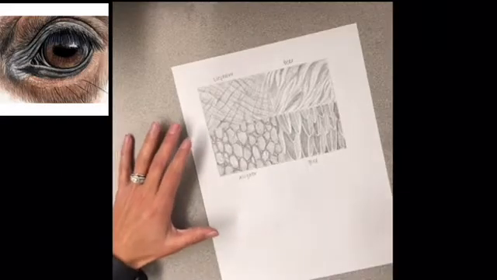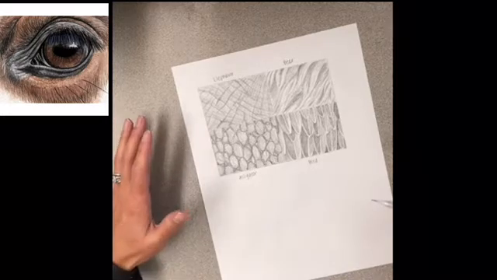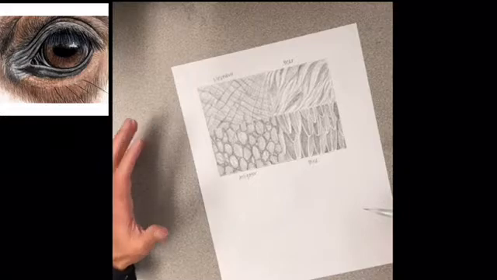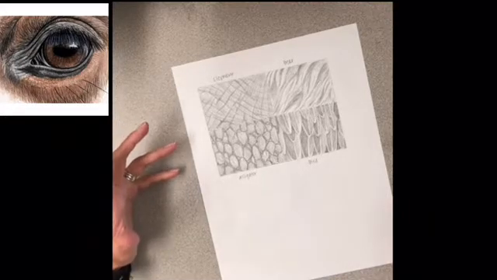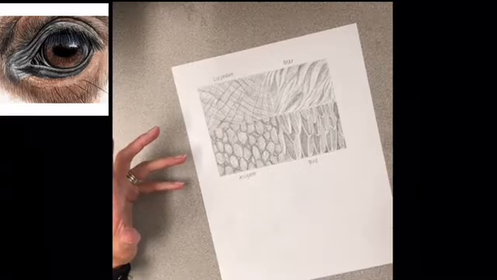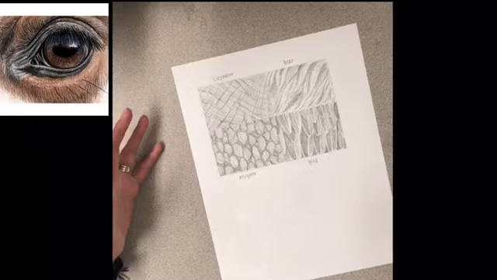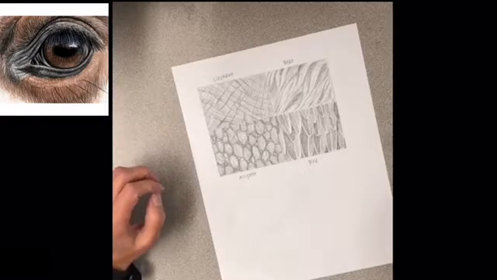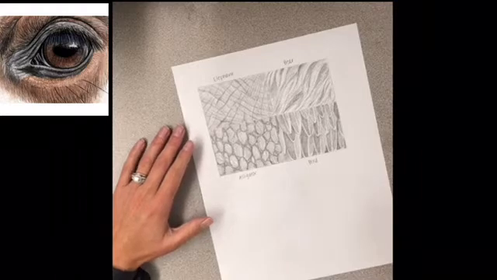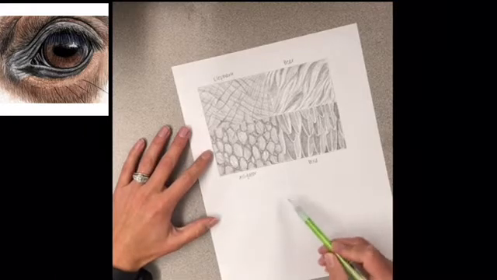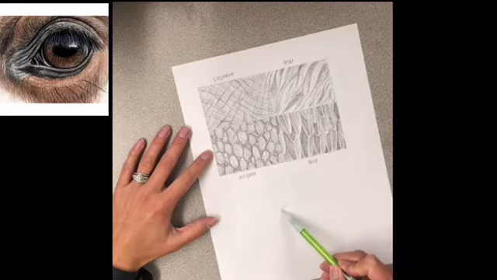So to start out, the first thing I want to talk about is the shape of the eye. A lot of times we're taught that all eyes are football shaped, but that is not particularly the case. So we always want to look at the actual eye that we are drawing, whether it be a human eye or an animal eye, and study the actual shape of that eye and make sure that we draw it the way that we actually see it. So looking at this image, I'm going to start by drawing the main outline of the shape of the eye.